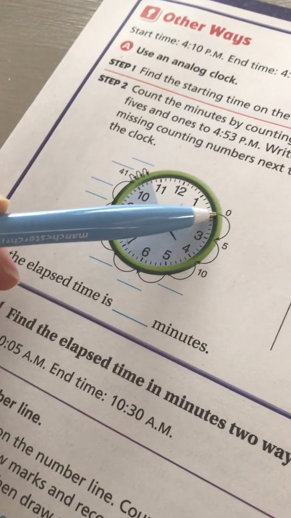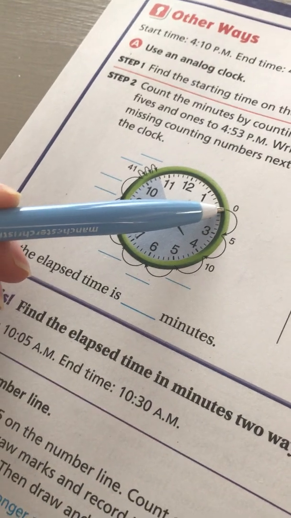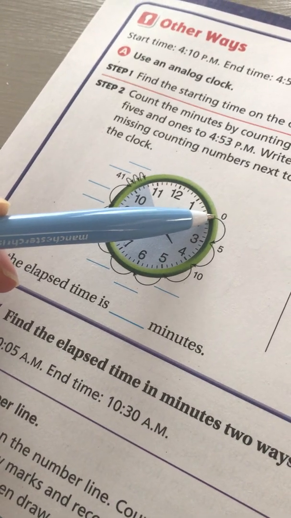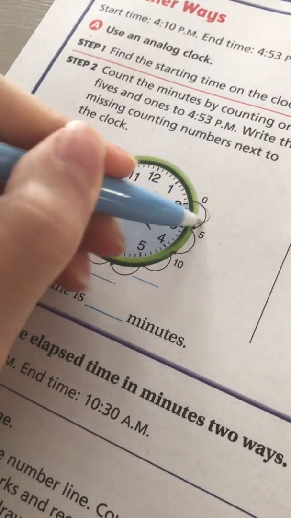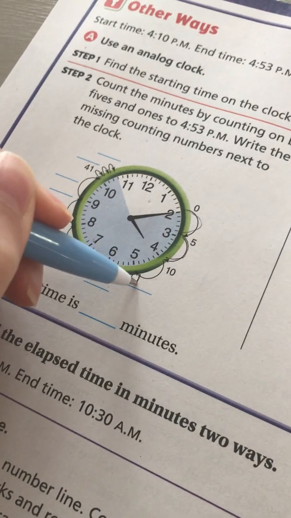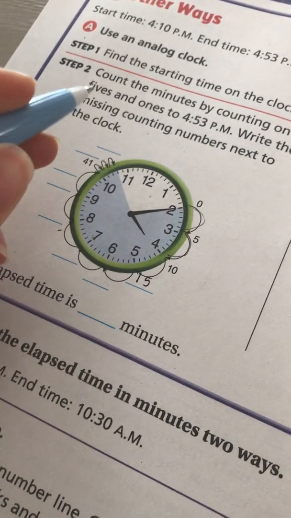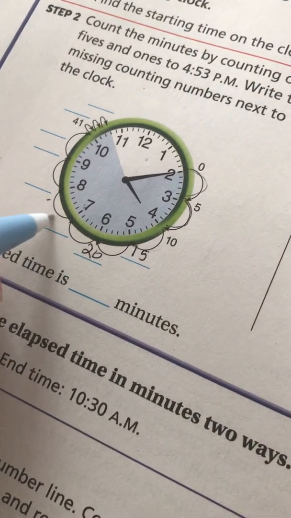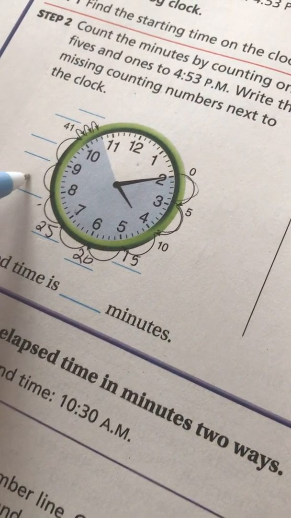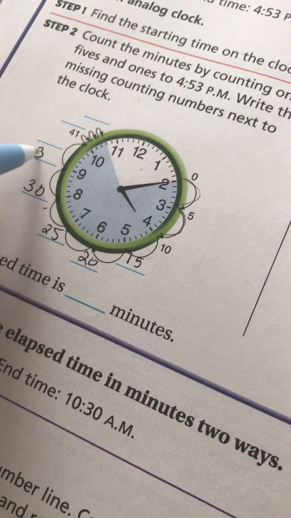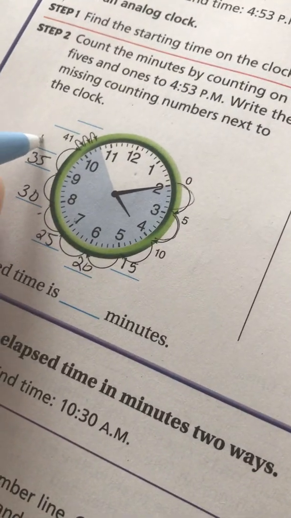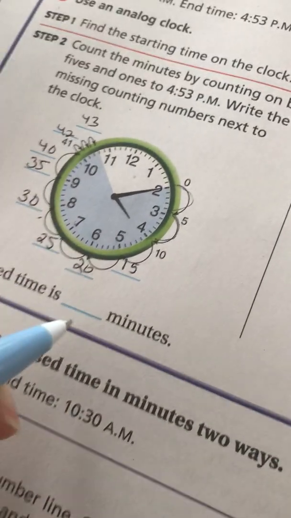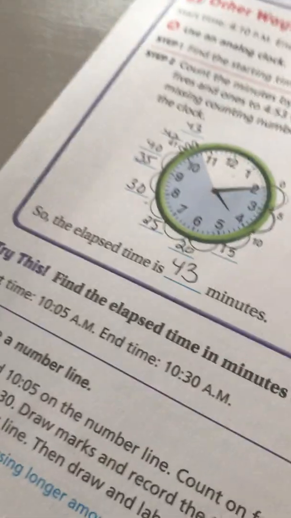It says count the minutes by counting on by 5s and 1s to 4:53 p.m. Write the missing counting numbers next to the clock. So 5, 10, this would be 15 minutes have gone by, 20 minutes have gone by, 25 minutes have gone by, 30 minutes have gone by, 35 minutes have gone by, 40 minutes have gone by, 41, 42, 43. So the elapsed time is 43 minutes.